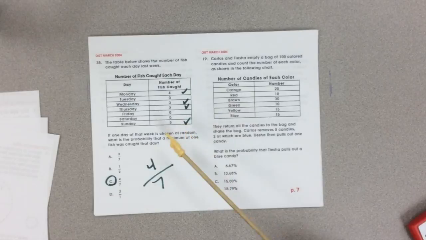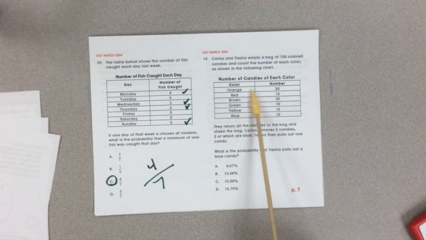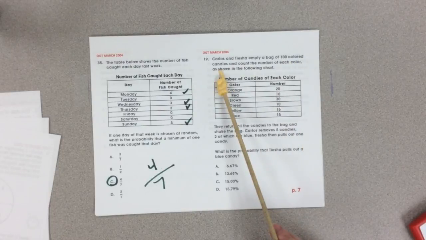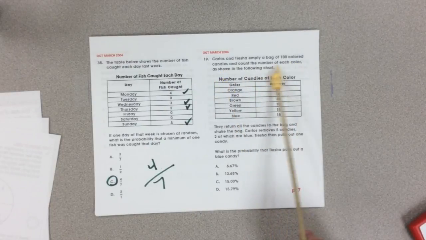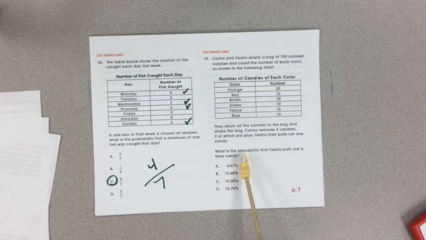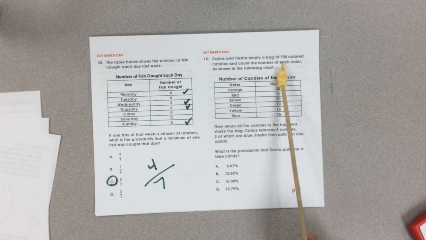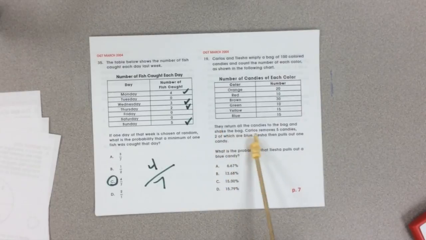Okay, now number 19. Now they're starting to get a little harder. Carlos and Tisha empty a bag of 100 colored candies and count the number of each color, and they have it in the chart. Now remember, there were 100, so I don't really have to add those up. They should add up to 100. They return all the candies to the bag and shake the bag.